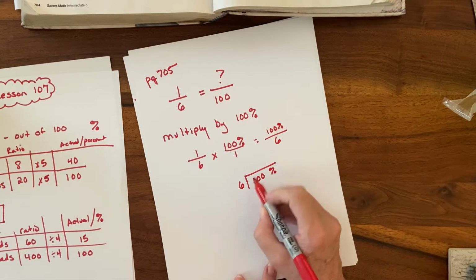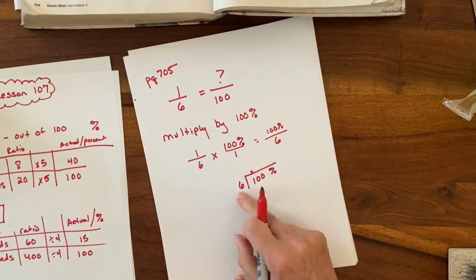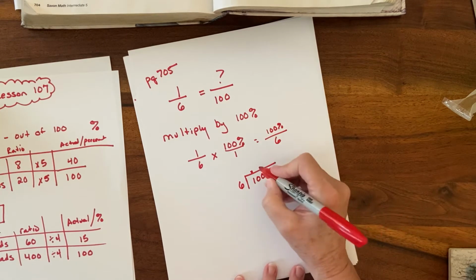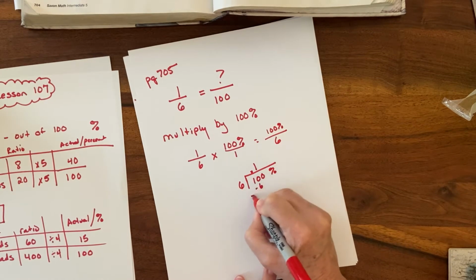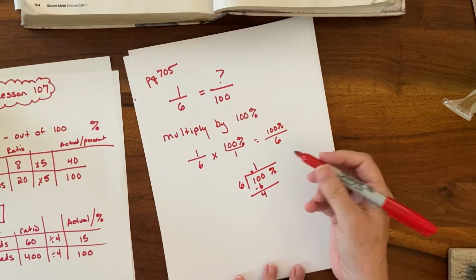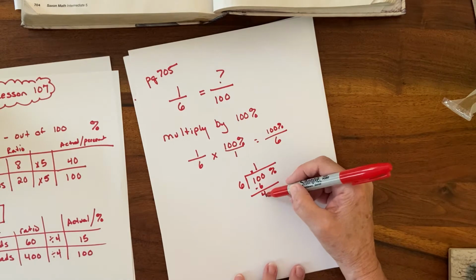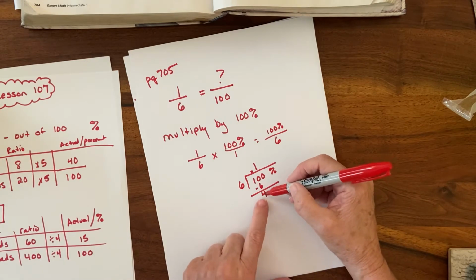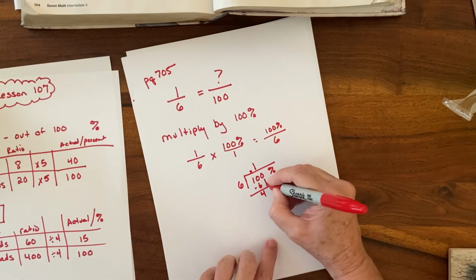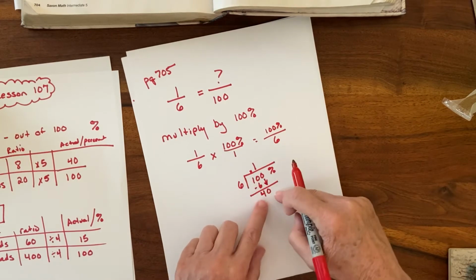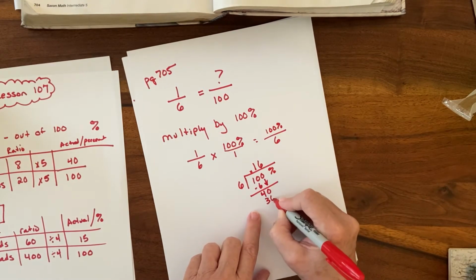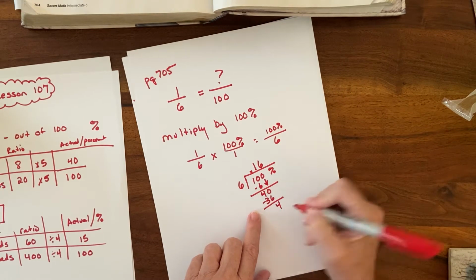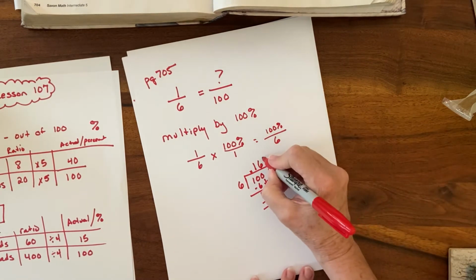Will 6 go into 1? Nope. Will 6 go into 10? Yes. Okay, it will go 1 time. So I multiply, subtract, okay, so I check. I always want to remember to check. Is 4 less than 6? Yes. So I can bring down. Will 6 go into 40? Yes, 6 times. And I have a remainder of 4.